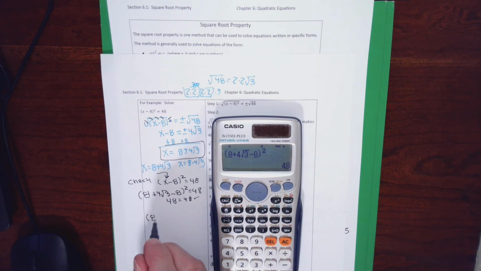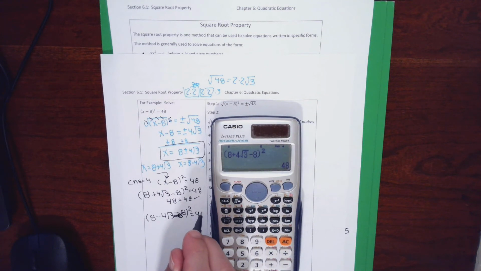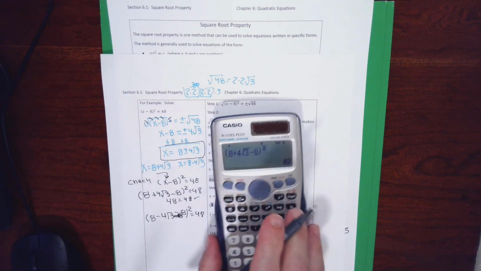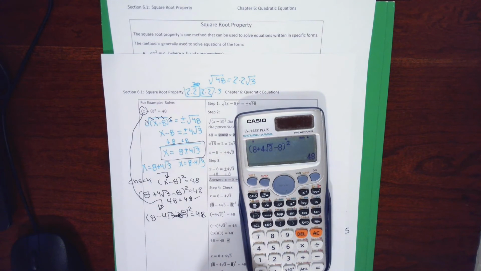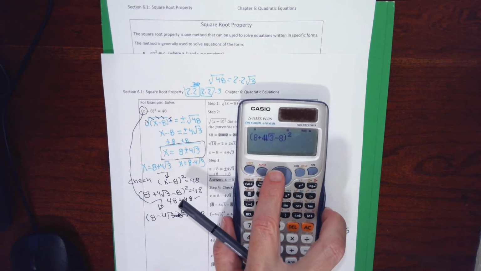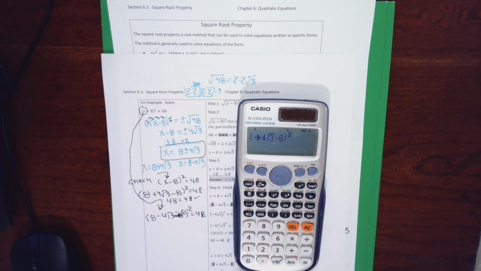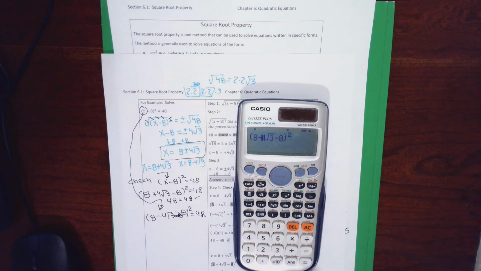Similarly, if I wanted to change the x to the second solution, 8 minus 4 square root of 3, minus 8 squared equals 48. So I'm just trying, not with a lot of success, to change this x to 8 minus 4 square root of 3, leaving the minus 8, leaving the 48. And then that on my calculator. And then when I check it, I get 48 equals 48 again. So they both check.